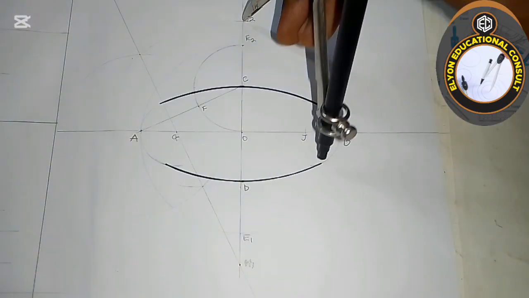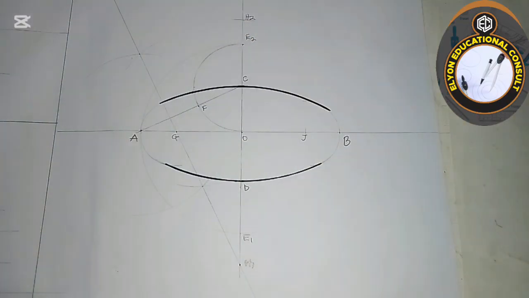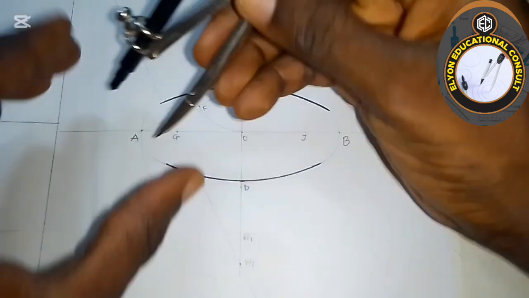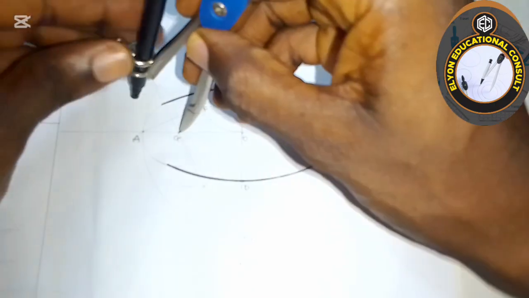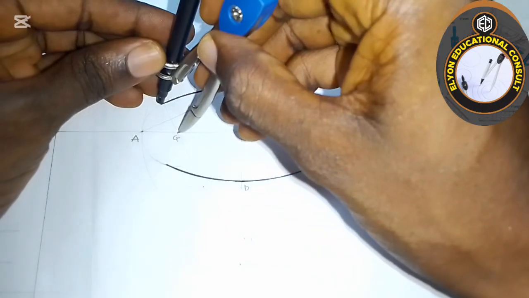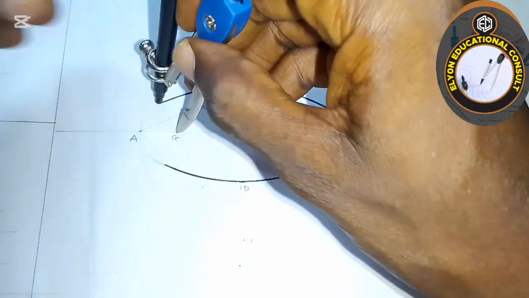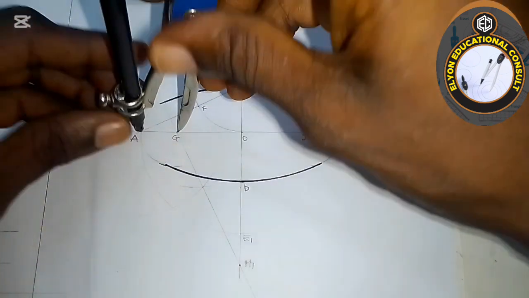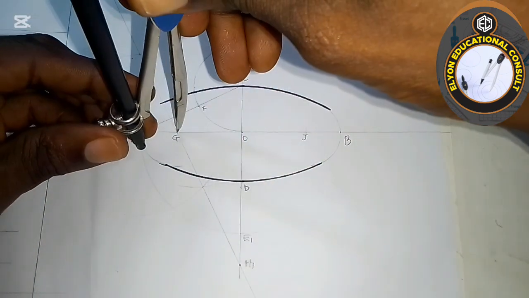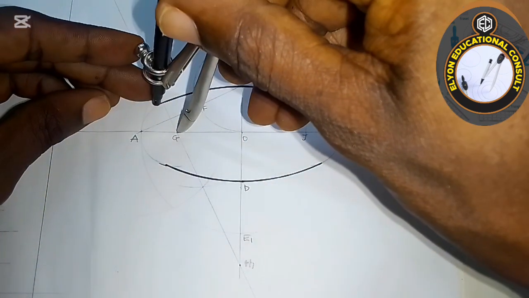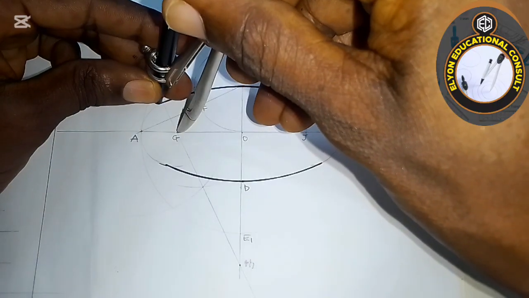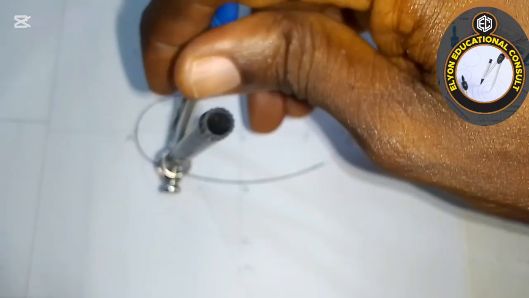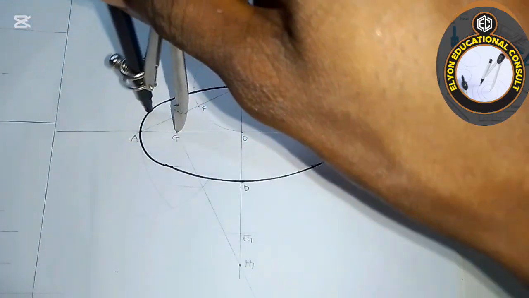We have it like that. Then I will draw this other part now. Reduce the length of the compass, then I'll place here, like this.